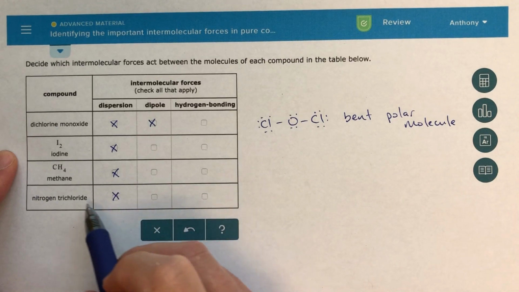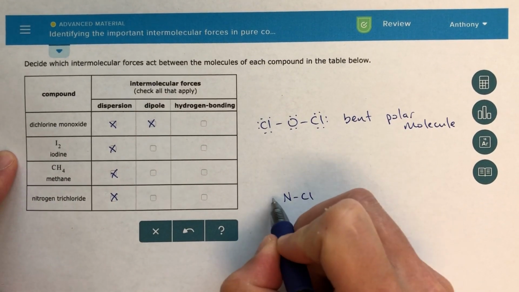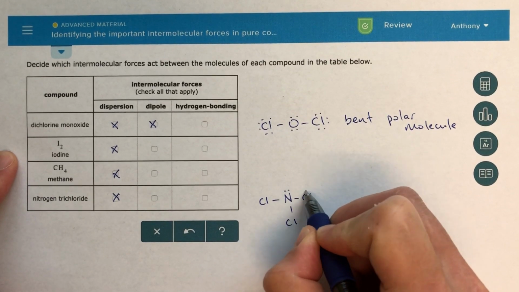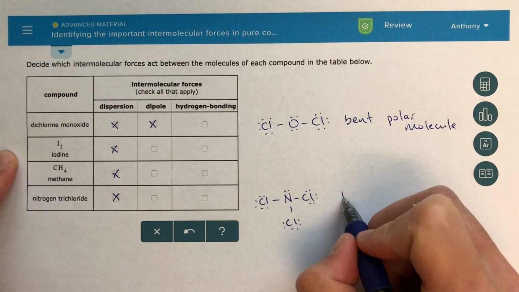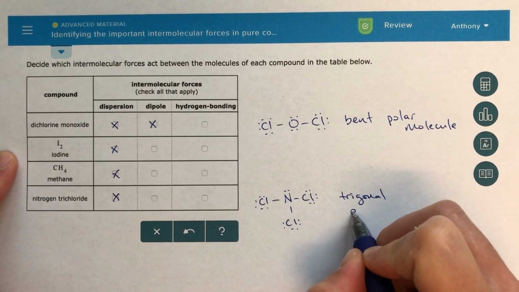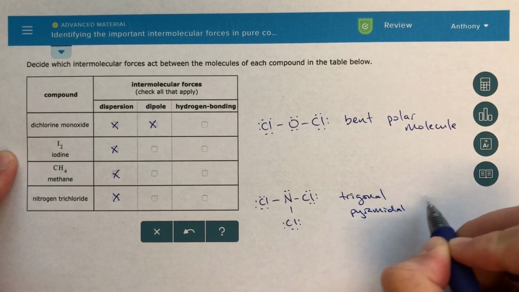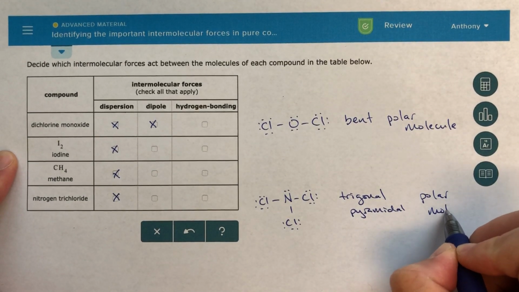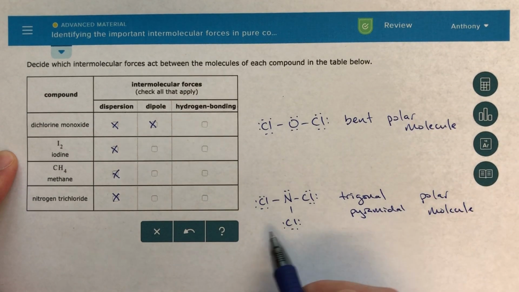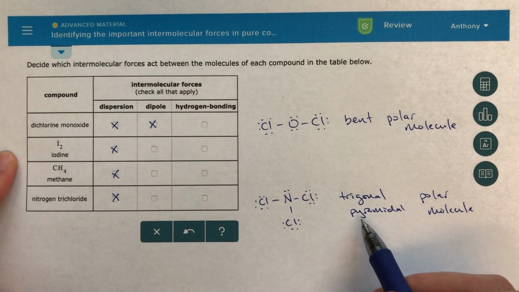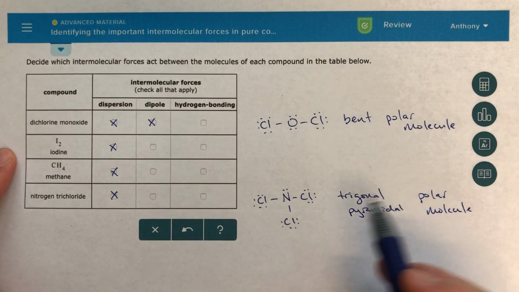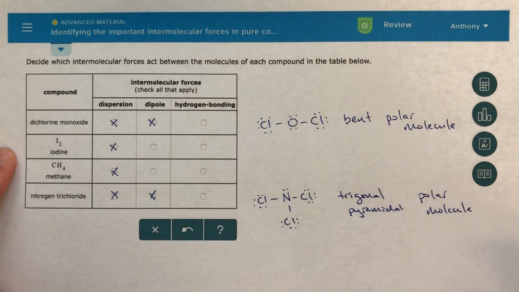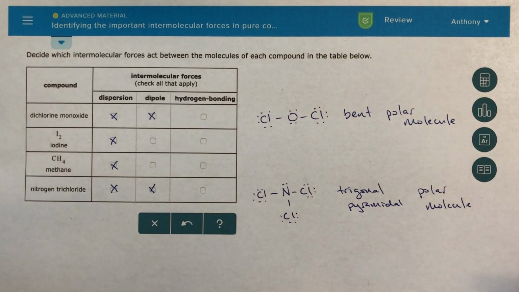Methane, again, just dispersion. Nitrogen trichloride. So I'm starting by drawing the Lewis dot structure. This is going to be trigonal pyramidal. This is going to be a polar molecule. So if you don't start out by drawing the Lewis dot structure, thinking about the molecular geometry, and thinking about the polarity of the molecule, you're not going to be able to do these problems. But since this is a polar molecule, we're going to have dipole-dipole interactions. We're not going to have any hydrogen bonding because we don't have any hydrogens. So that's it for this one. All right, hope that helps. Cheers.